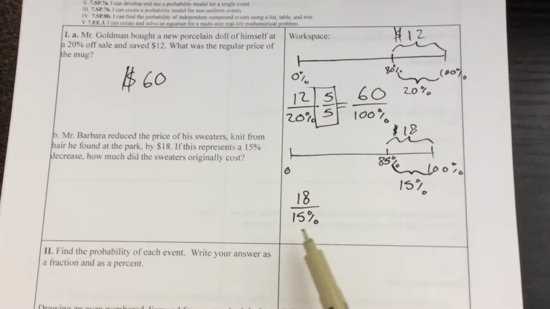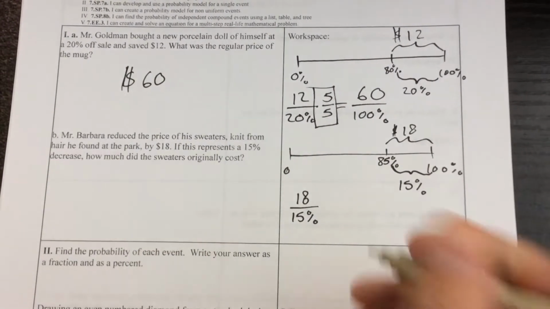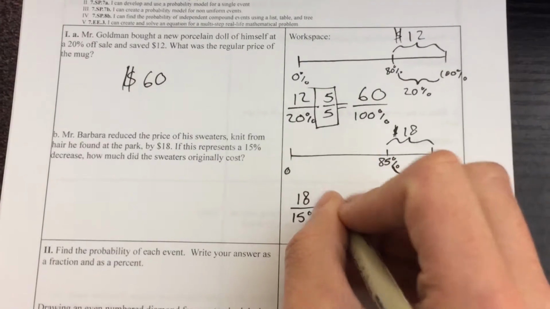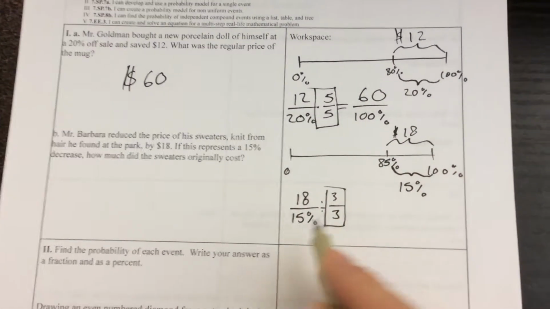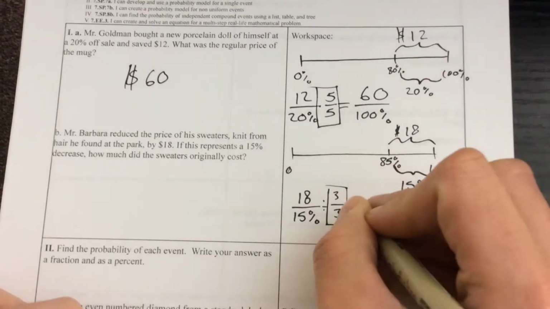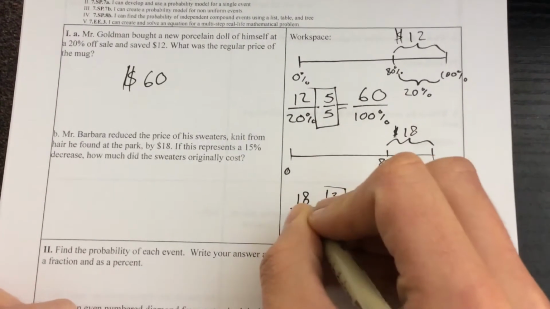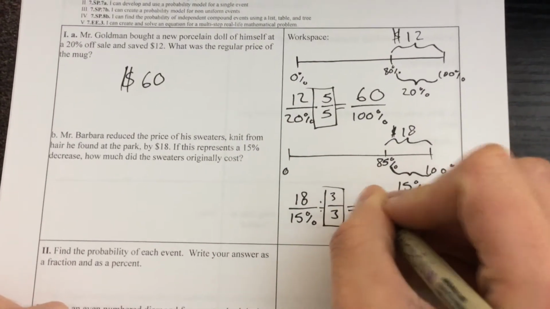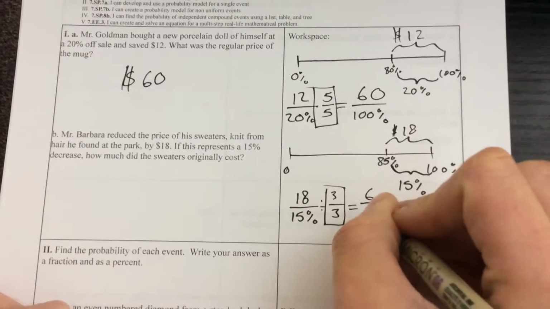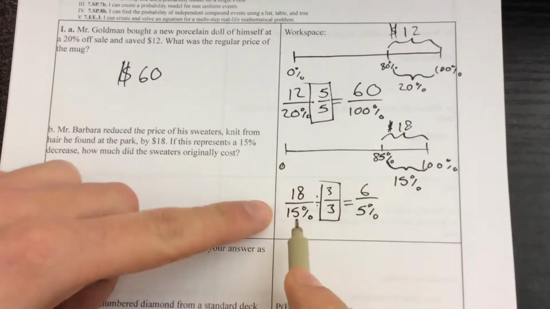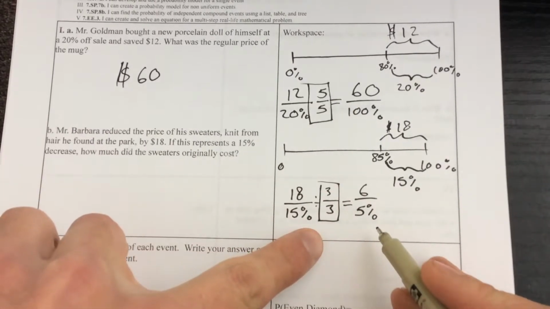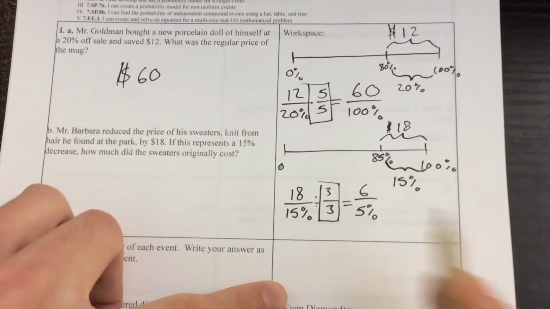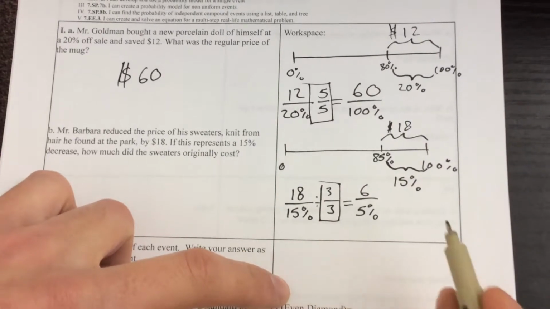So I can break this down into 5% really nicely by dividing it by 3 over 3. Because I know that 15 divided by 3 will give me 5. So now I know that 18 divided by 3 is 6. So what I've just shown is that if $18 is 15% of the price, then $6 is 5% of the price. And now I can build back up because 5% times 20 gives me 100.